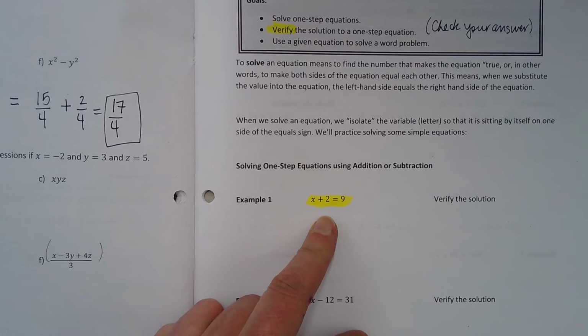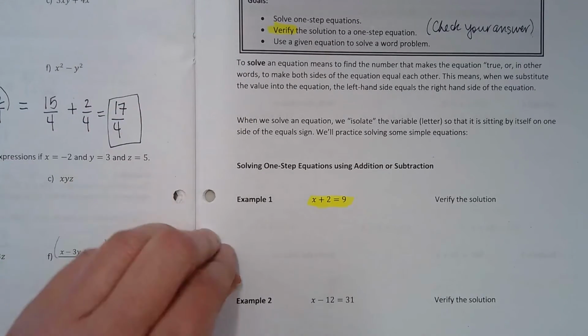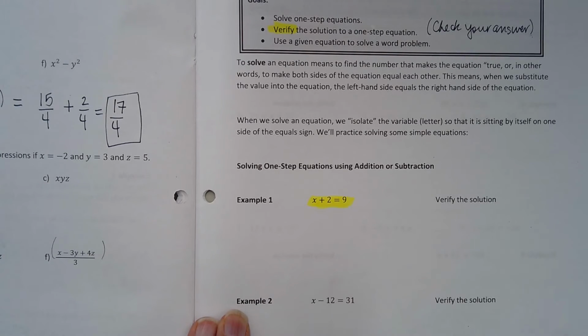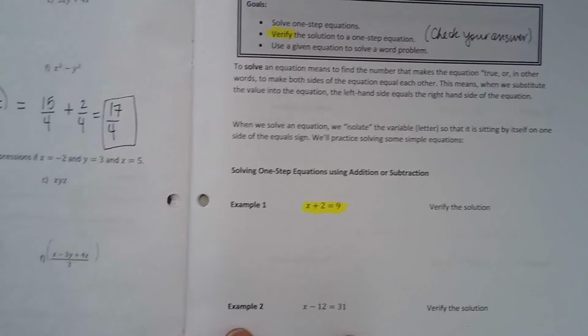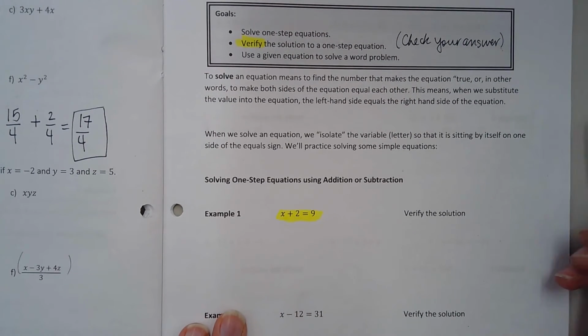X plus 2 is 9. What does x have to be? 7, right? We do that by inspection, but we're going to go through the motion on a very small scale, so that when the equations become more complicated, as long as we stick to our procedure that we used on these baby equations, we should be able to solve really complex ones.